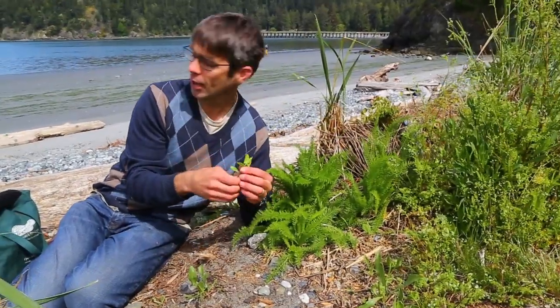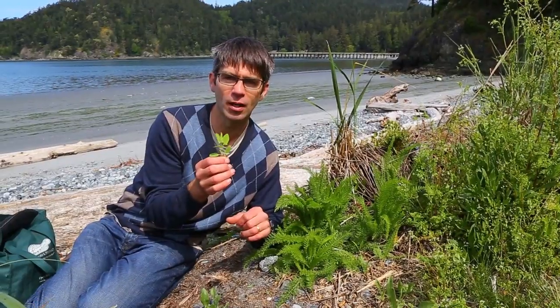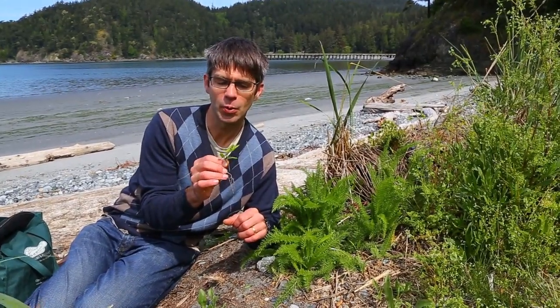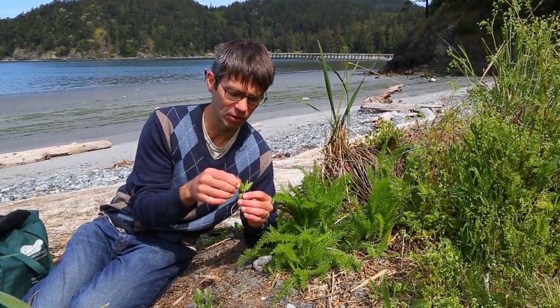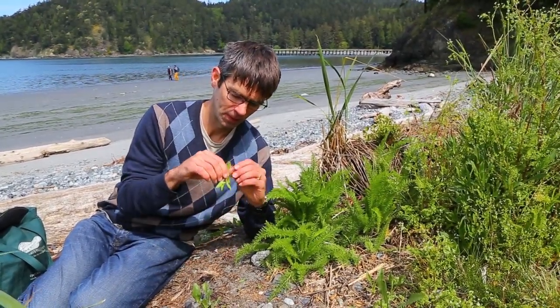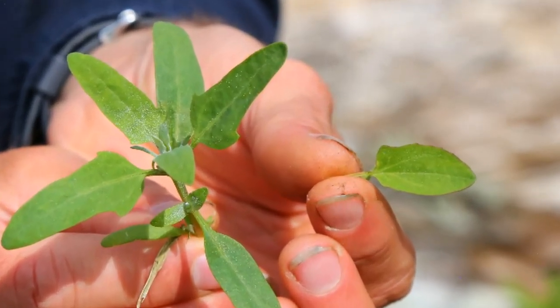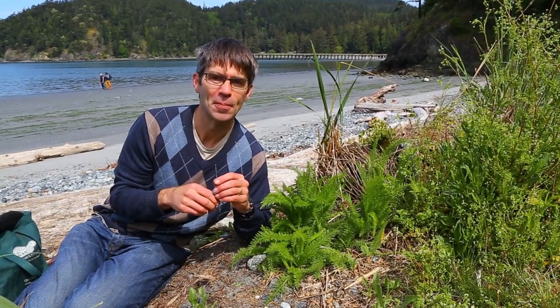Oh, here's a plant that I always see right in the high tide, or just above the high tide line. This is called orache, or Atriplex, and it has these leaves that look like little shovel heads. And it's salty and delicious. Atriplex.